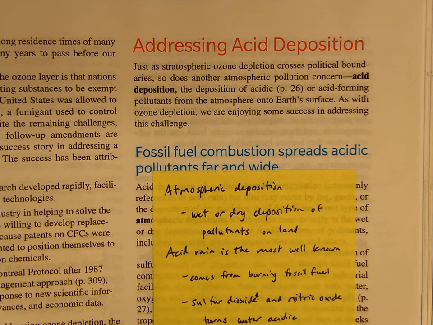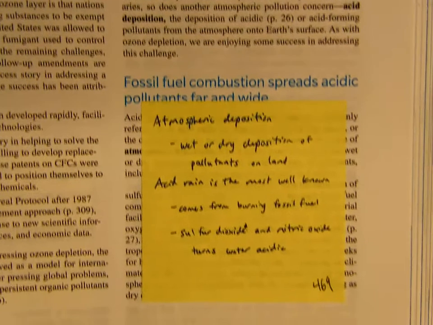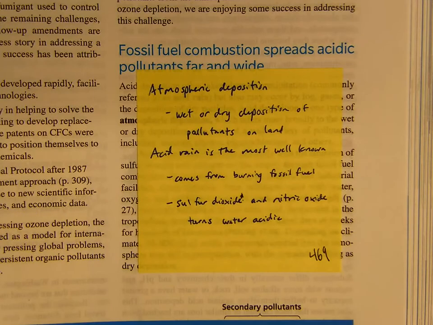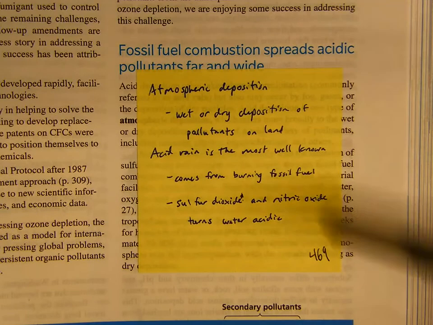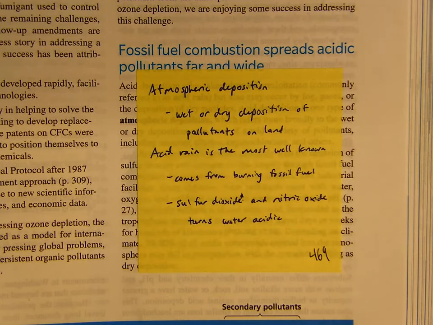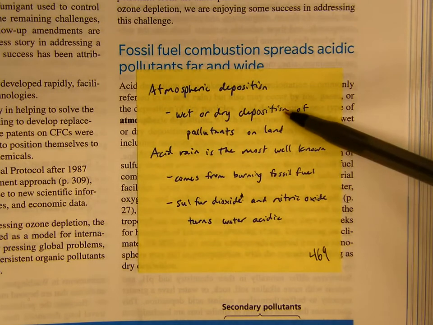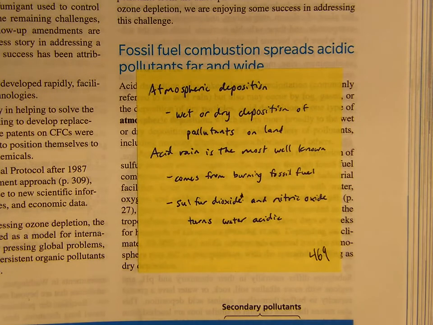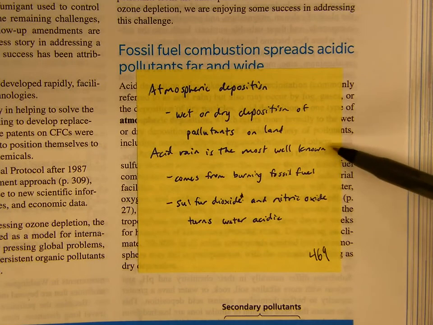All right, here we go, 17.4, 17.5, starting with addressing acid deposition on page 469. So first sticky note is talking about atmospheric deposition, or depositing of things. So wet or dry deposition, or depositing of pollutants on land. That's what atmospheric deposition is about. So the acid rain is the most well-known form of this atmospheric deposition.